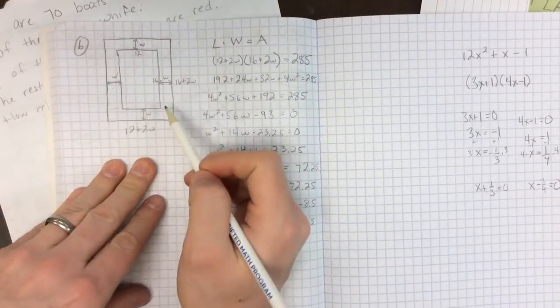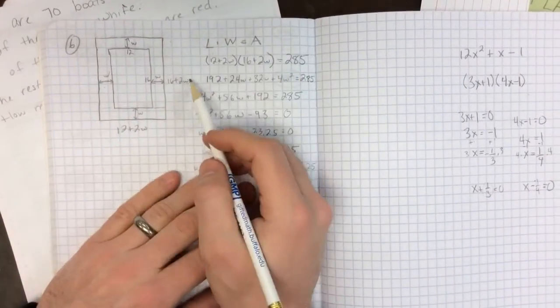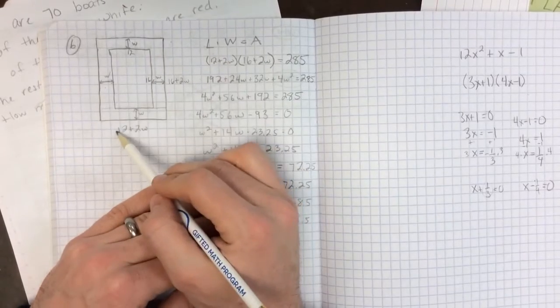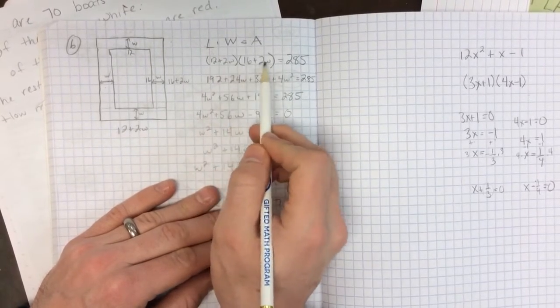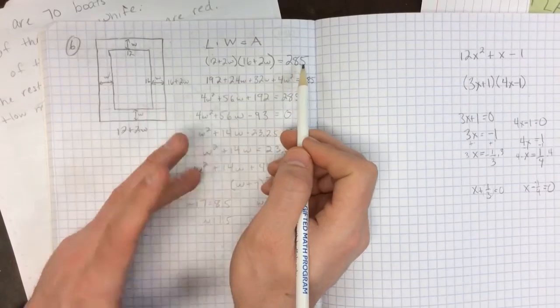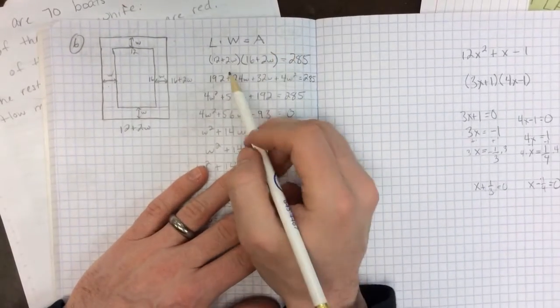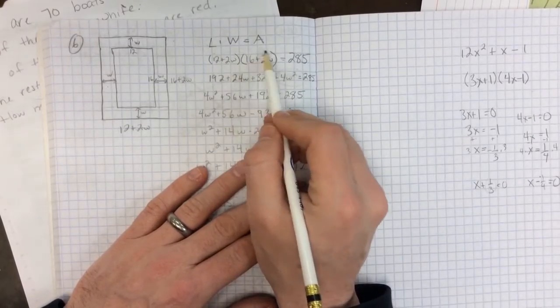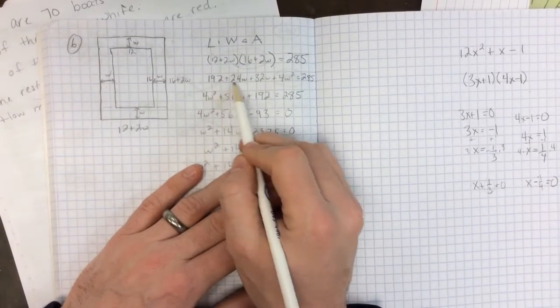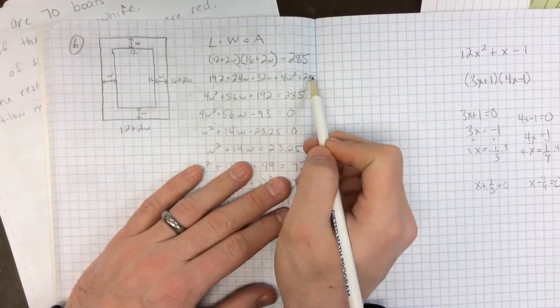And we want the total area of that to be 285. The area of a rectangle is length times width. We have (12 + 2W) times (16 + 2W) equal to 285. Now we've just got to solve this equation for W. So we use the distributive property here, and we get this. Okay. Now we want to get this.